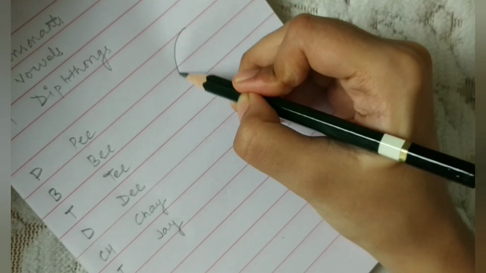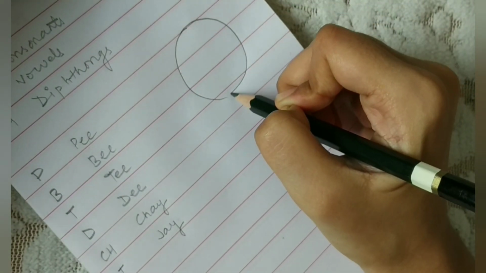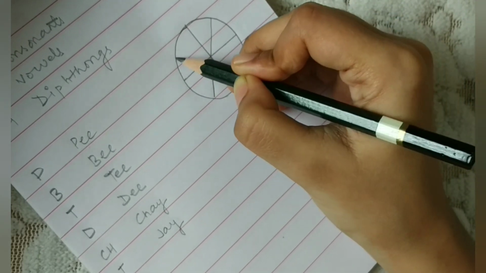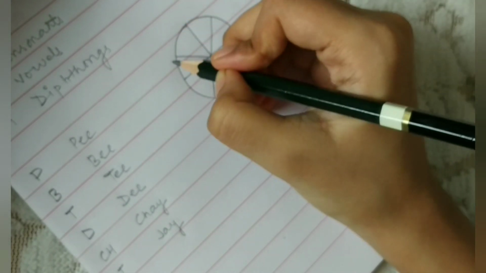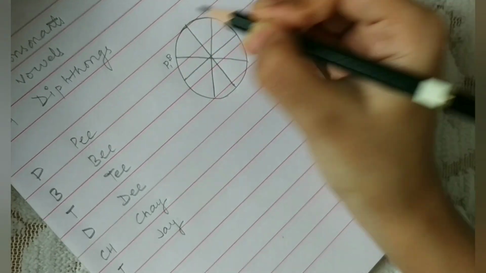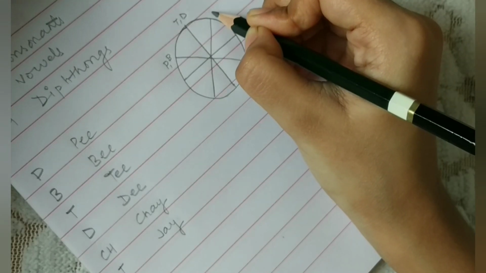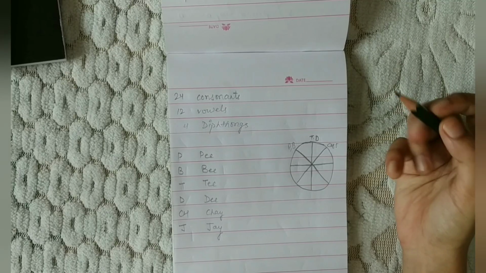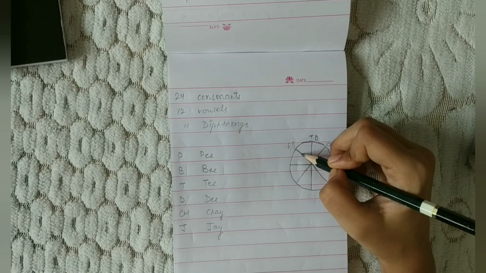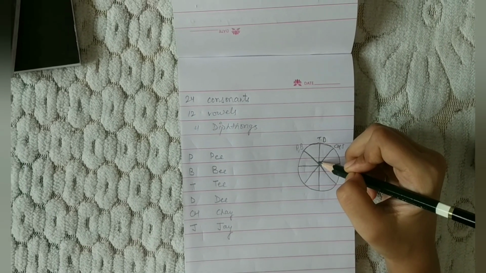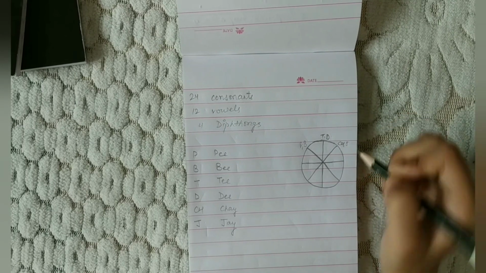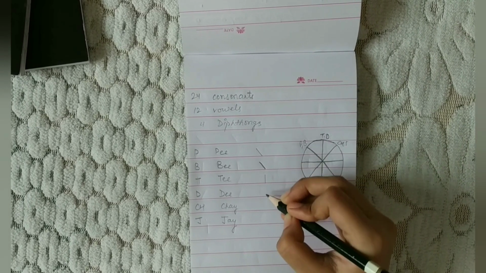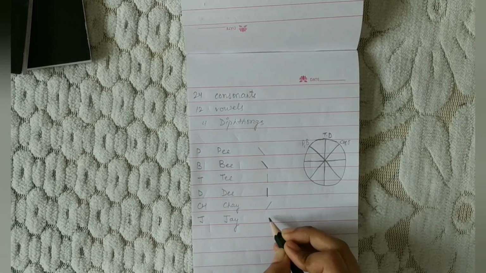I will make you understand by drawing a circle. Now you can see this is P and B, T and D, and this is Ch and J, which I mean this stroke will be used for P and B, and this vertical stroke is used for T and D and Ch and J, like P, B, T, D, Ch, J.